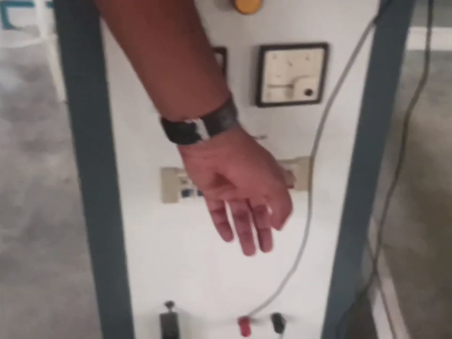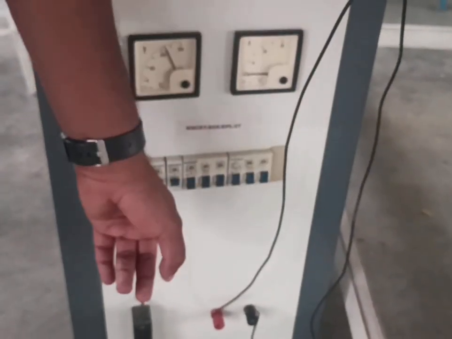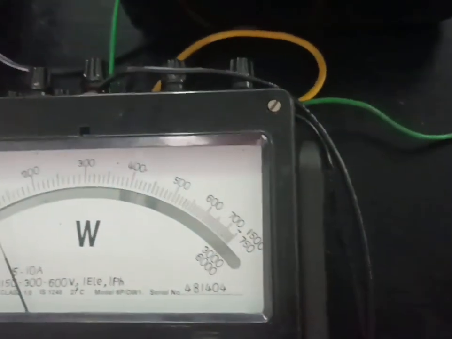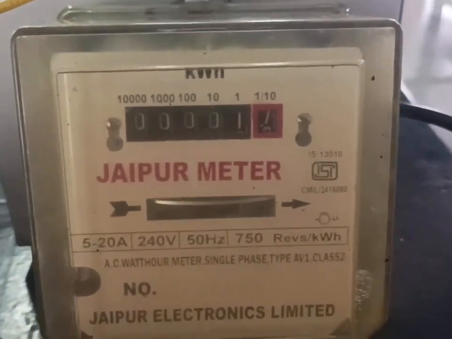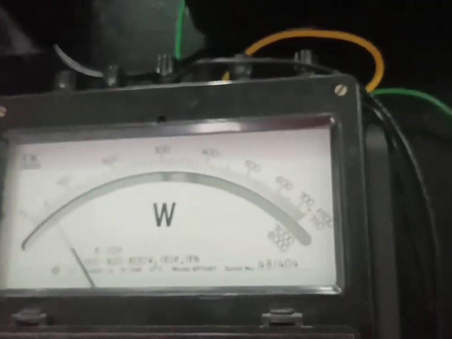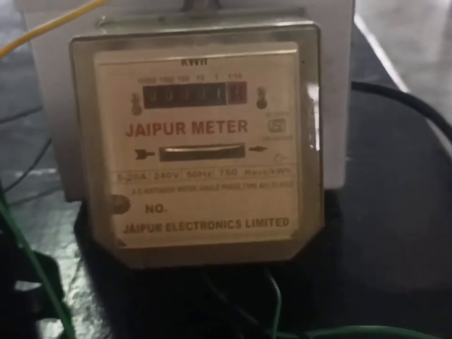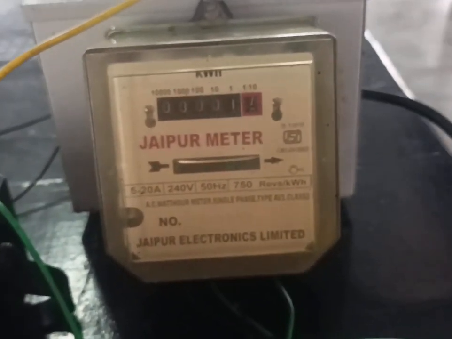Now the 2 amp load is switched off. The watts and ammeter ratings drop, the voltage gradually increases, and the energy meter disc rotation slows down. When another 1 amp load is switched off, the watts and amps ratings drop again, the energy meter disc rotation speed drops, and the voltage gradually increases.